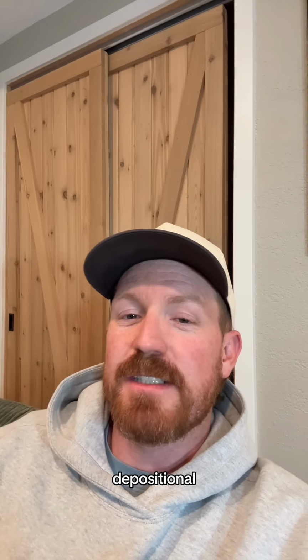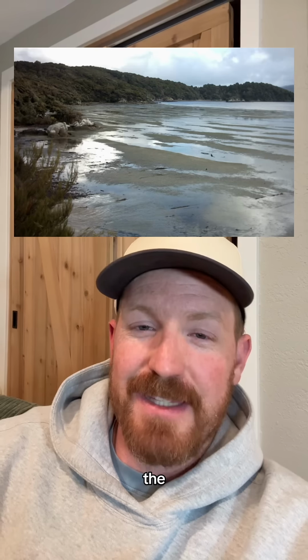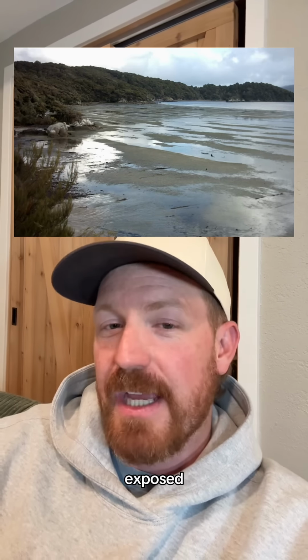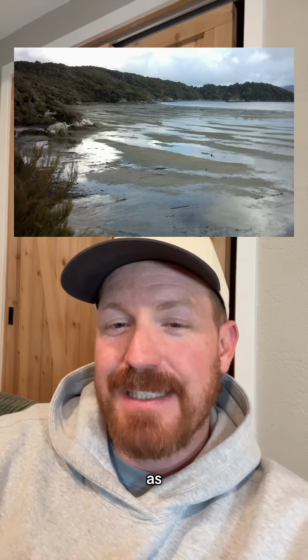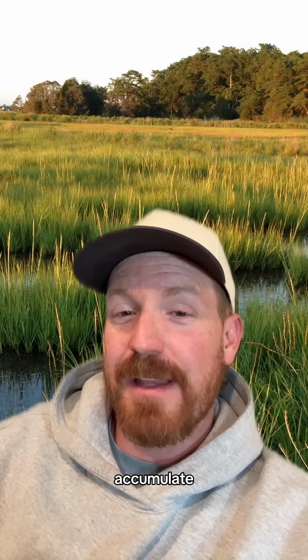Another important depositional environment along the shores of a lagoon are tidal flats, which are made of sand or muddy sand, and the surfaces are alternatively exposed and flooded as the tide ebbs and flows. Higher up in the intertidal zone lie marshes where plant debris can accumulate rapidly.